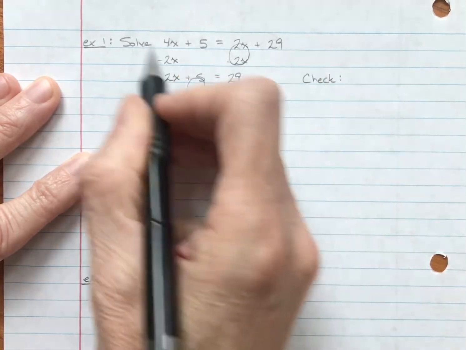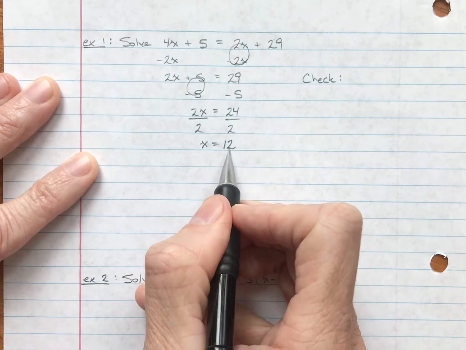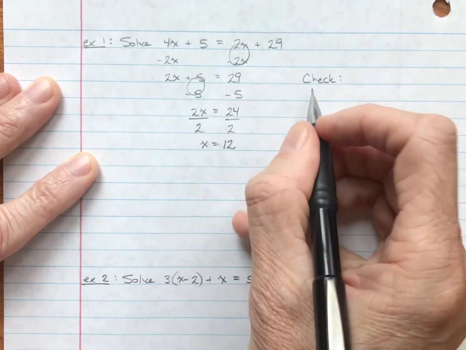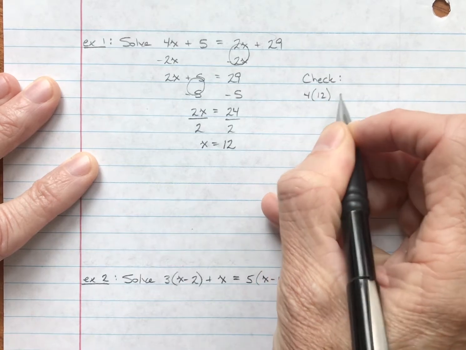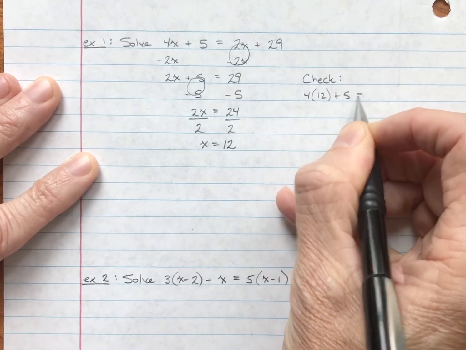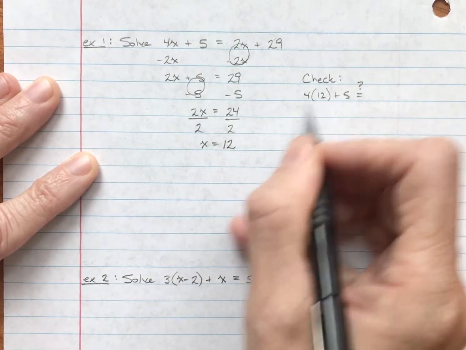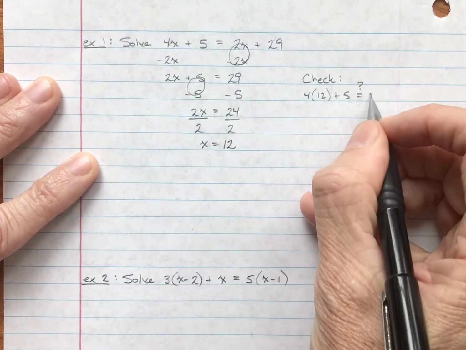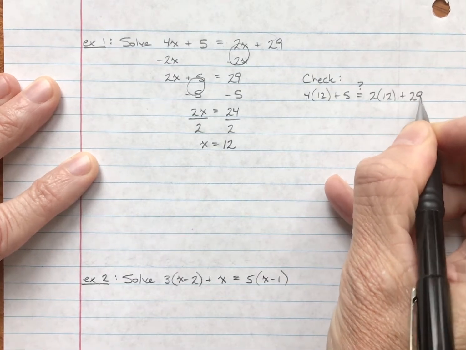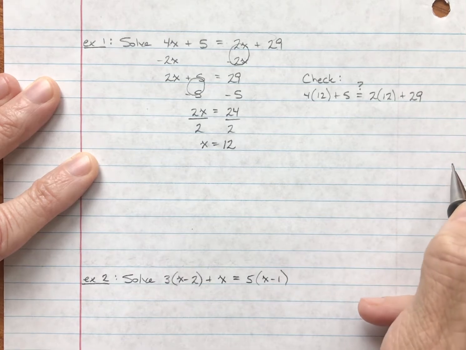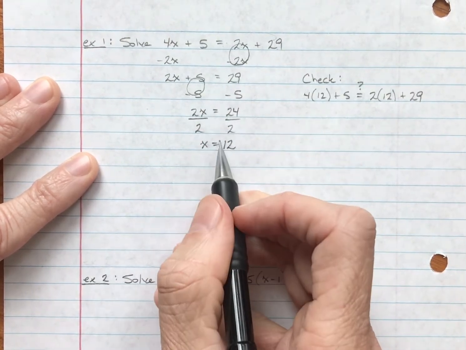Okay, here's the original equation. I want to substitute what we think x is in for x wherever we see it, and I use parentheses. Is 4 times x, which is 12, plus 5 equal to 2 times x, which is 12, plus 29? Is this a true statement? If it's not a true statement, then my answer is wrong, and I did something wrong in my math here.